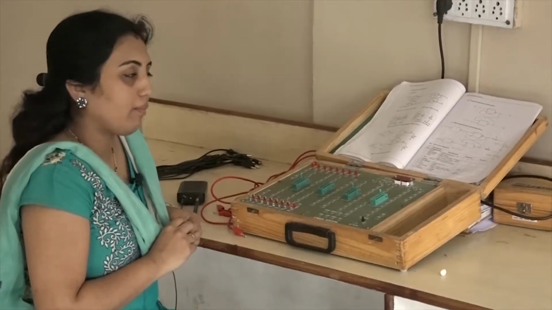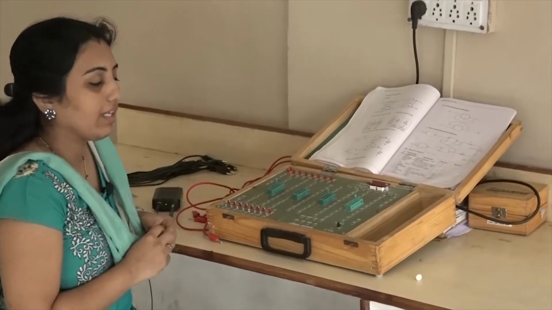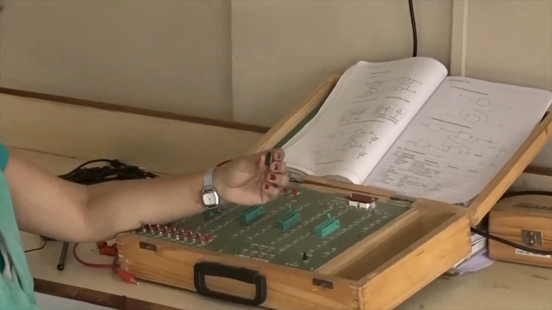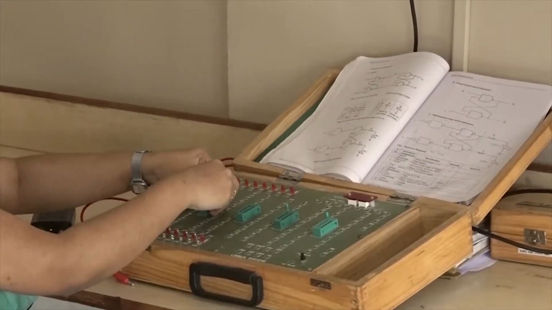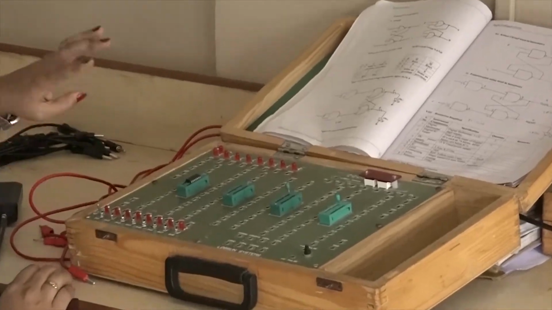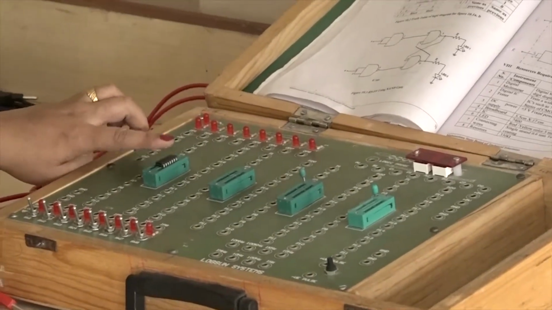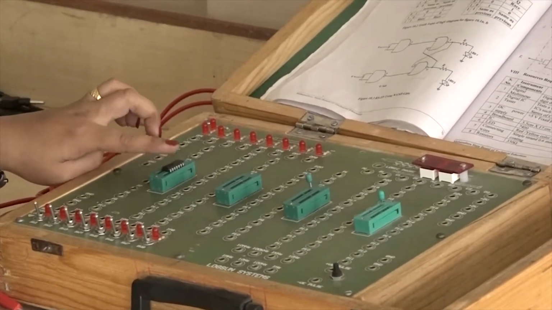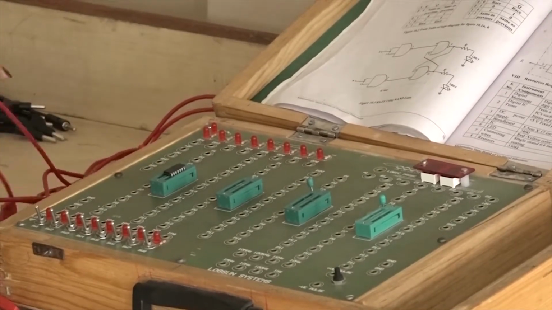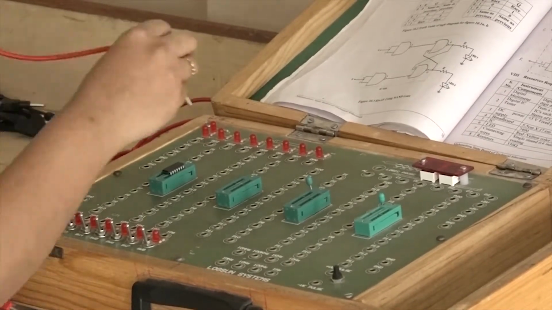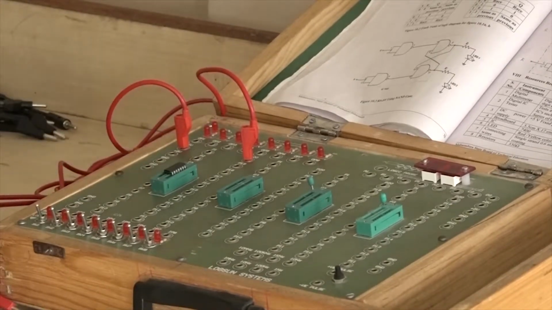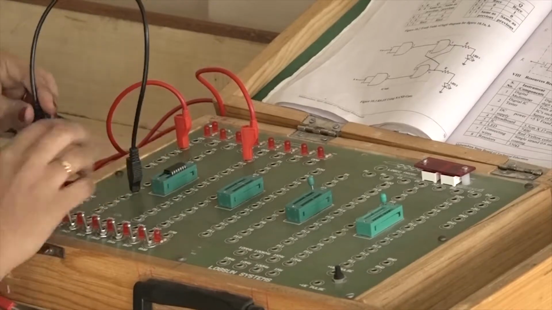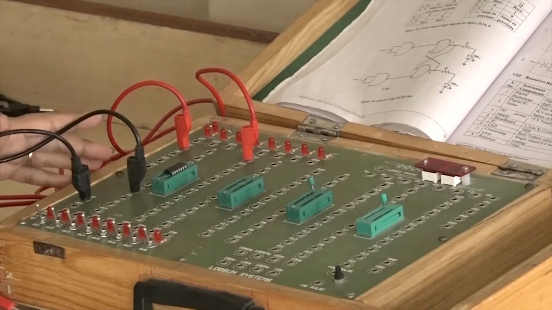Now we see the demonstration of the SR flip-flop using NAND gates. We require a NAND gate IC, so this is the NAND gate IC 7400. First, put this IC on an IC socket and fix it. One IC contains 4 gates: first, second, third and fourth. First, we connect the VCC terminal, pin number 14, to plus 5 volts, and pin number 7 to ground. Now we start with the connections.